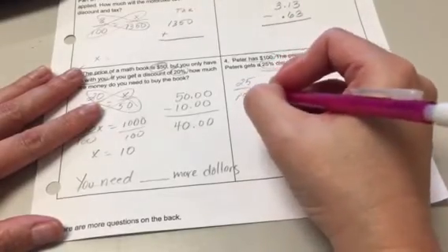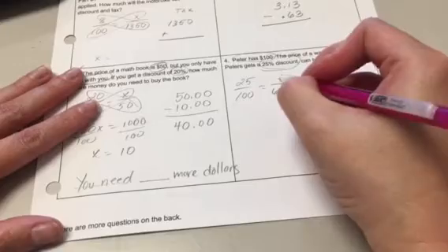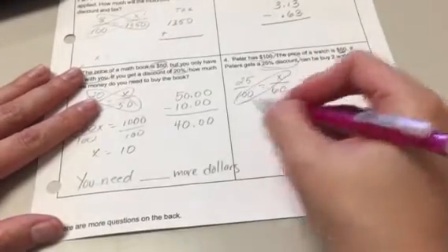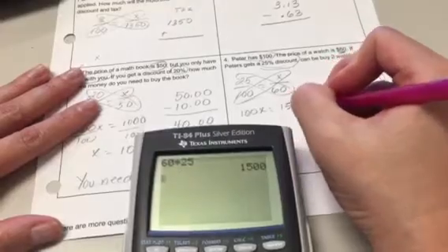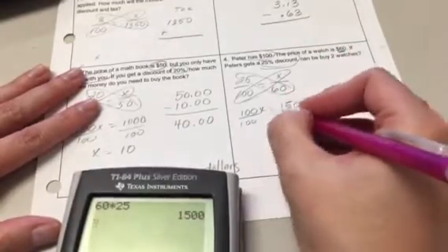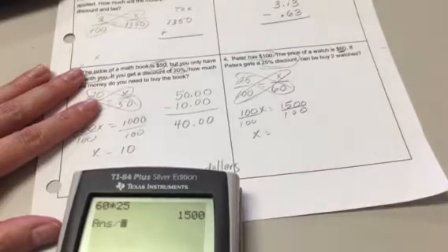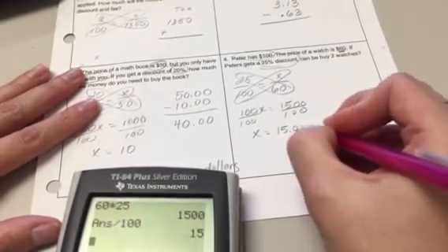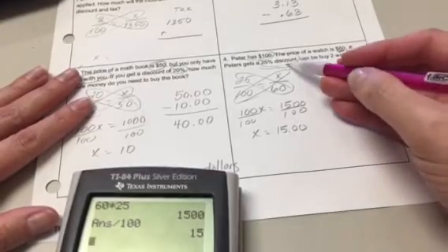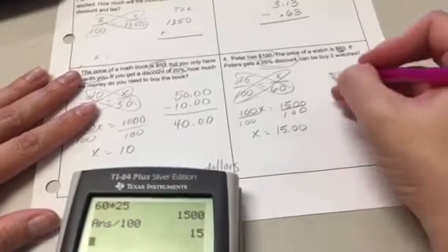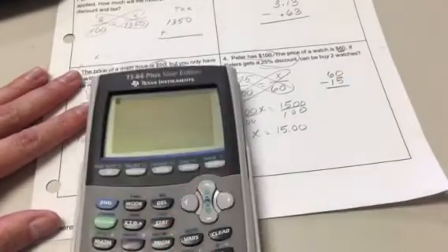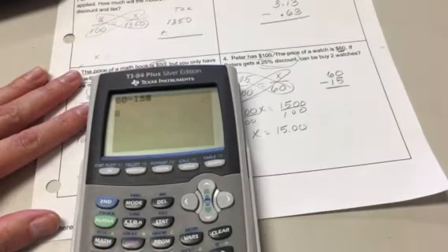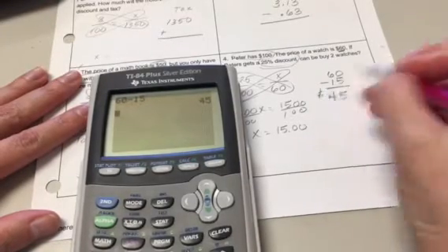So 25% of $60 would be set up like that. You're going to cross multiply. We're going to type in 60 times 25, and then we're going to divide both sides by 100, which gives us $15. So if 25% off is $15, we're going to take the $60 and subtract 15. So when I enter that in, 60 minus 15 is $45.